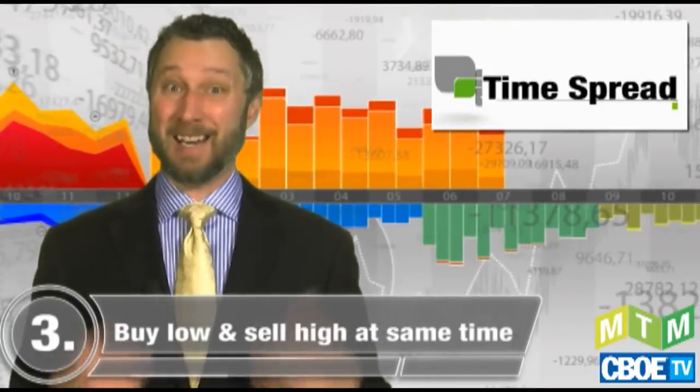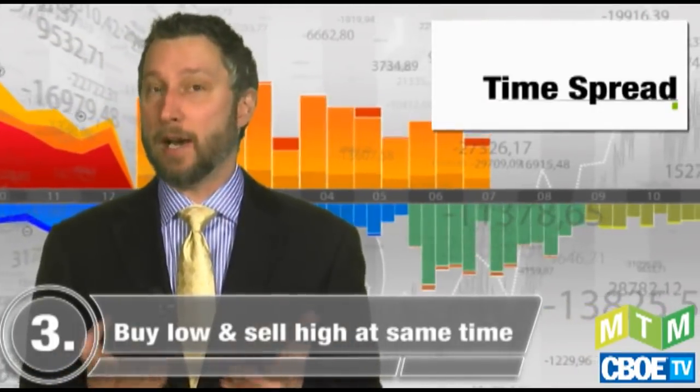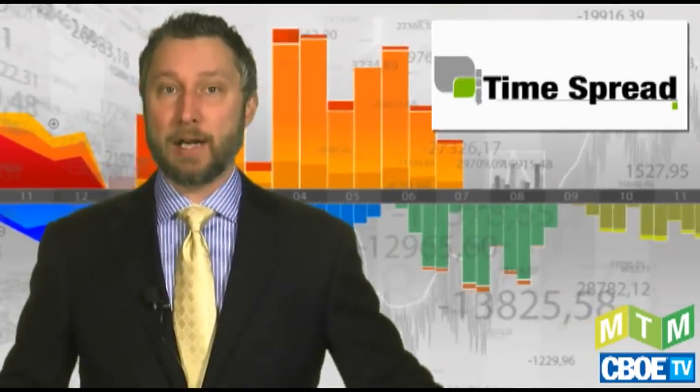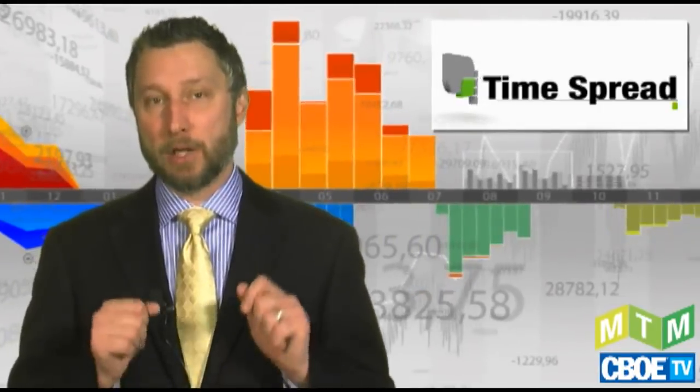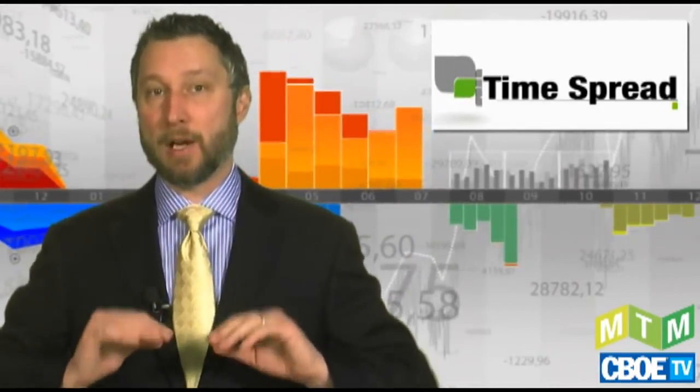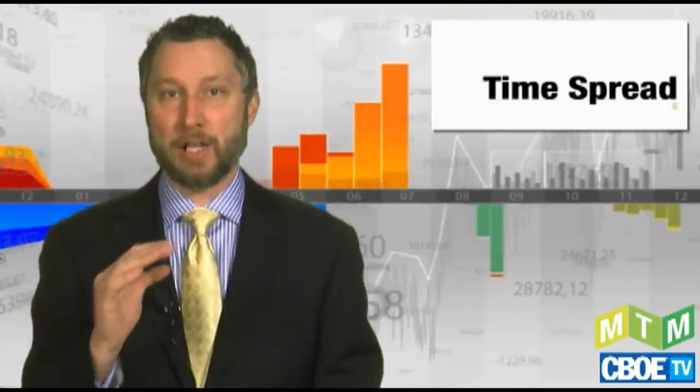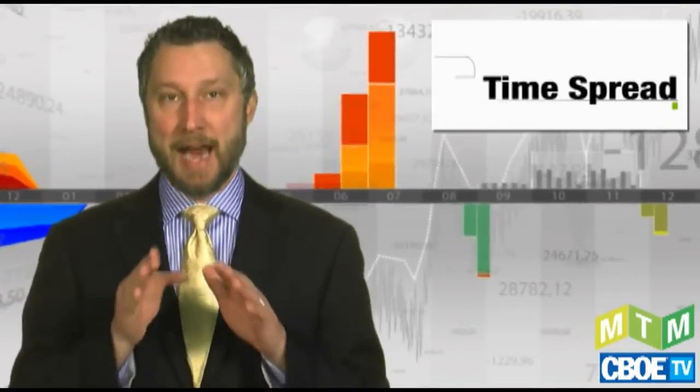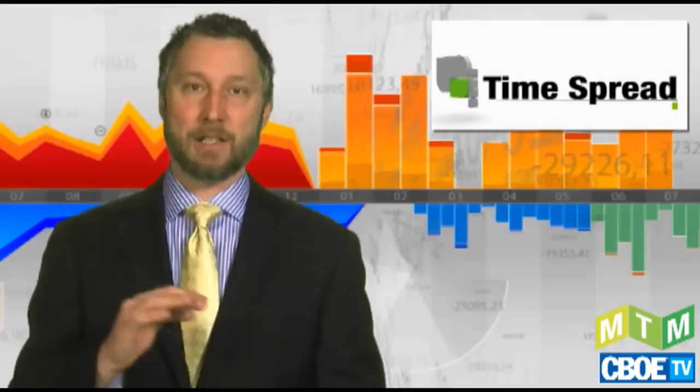This makes the theta collected every day somewhat higher than it should be. As long as the stock stays within a range, the trade works out. This is kind of the basics that everybody knows, but when a trader puts on a time spread for this volatility edge that I'm discussing, the trader is at a statistical advantage, and though some of these time spreads will work out and some of them won't, in the long run, that statistical advantage is what adds up.